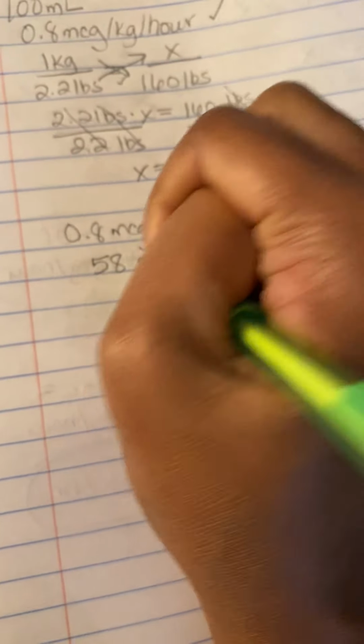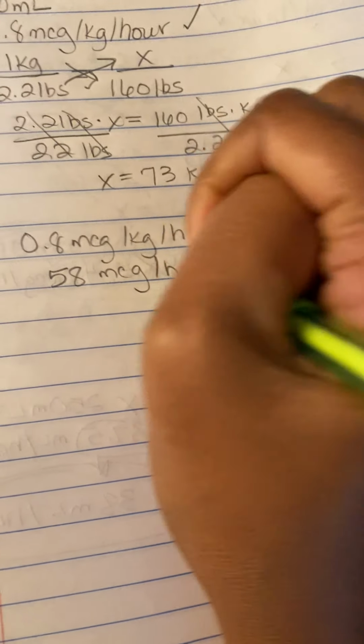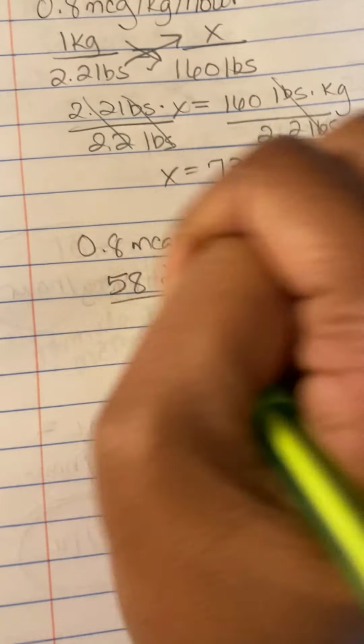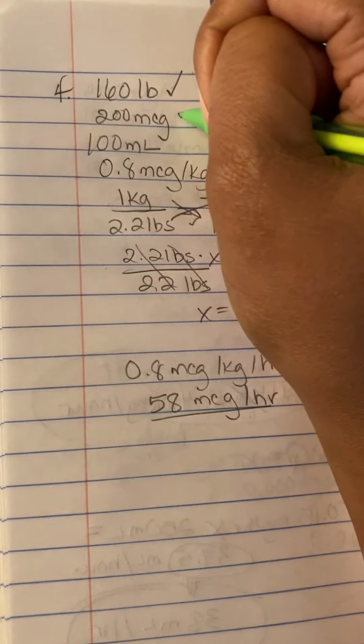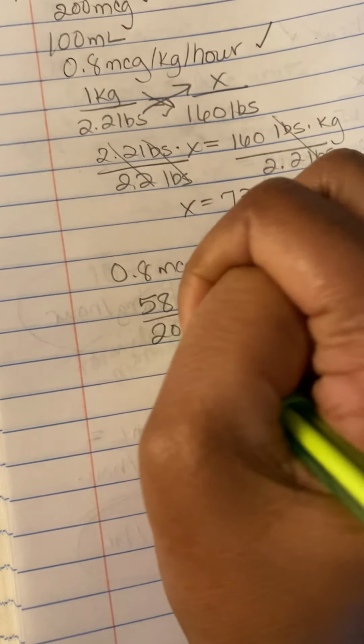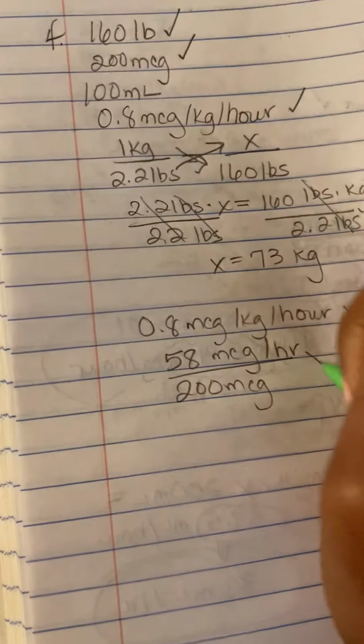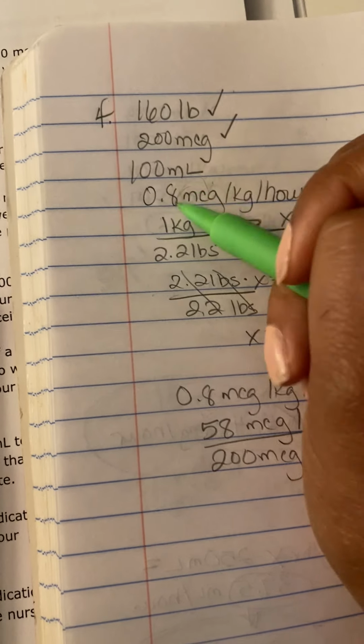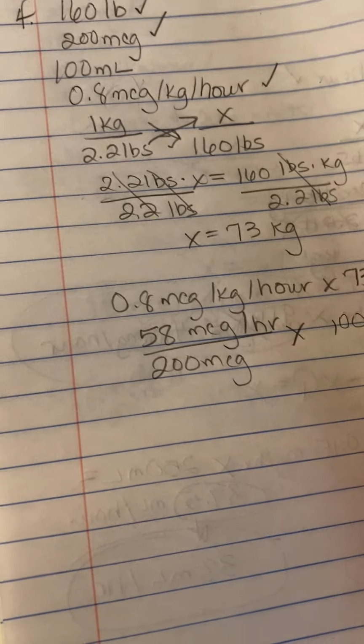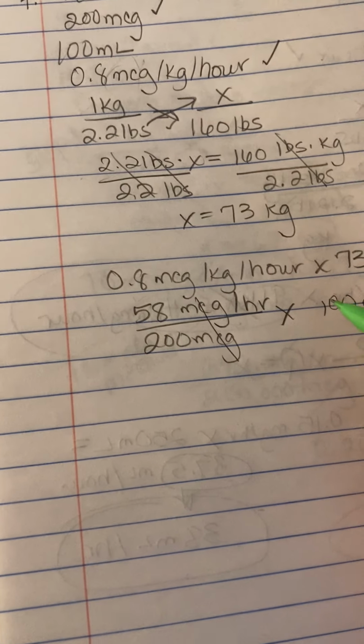Next, I want you to stack. So we're taking one answer and stacking it to create our next answer. We're going to divide that by 200 micrograms times what we have not used, which is 100 milliliters. So these will cancel.